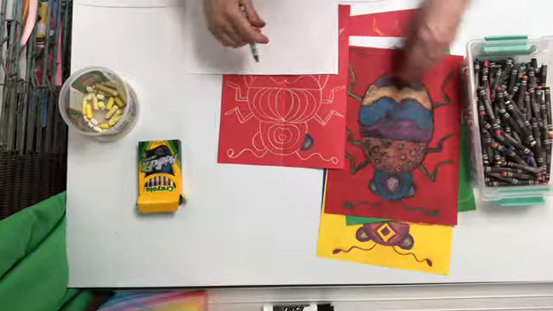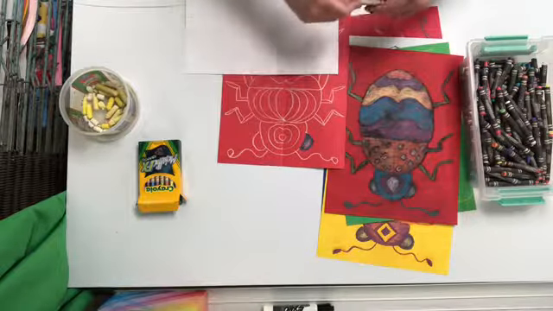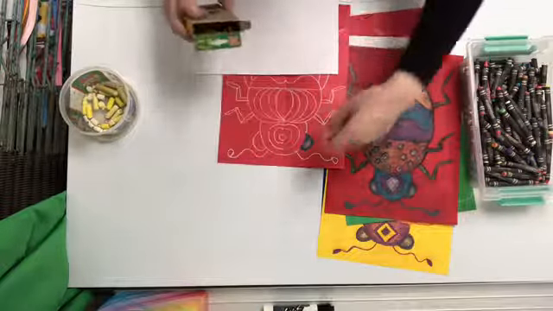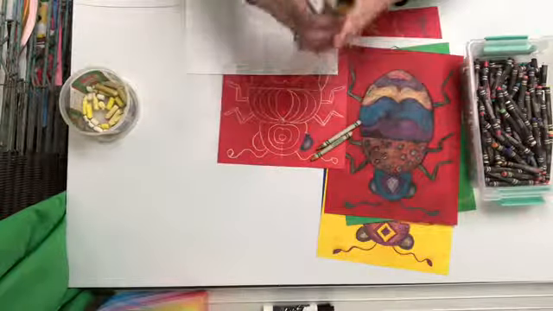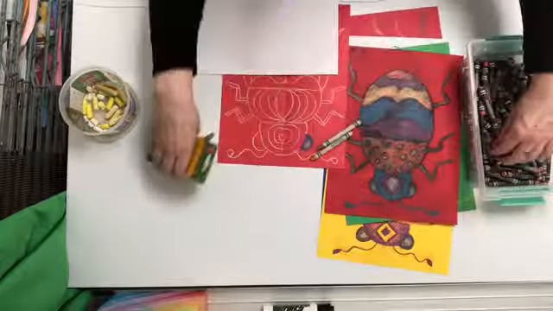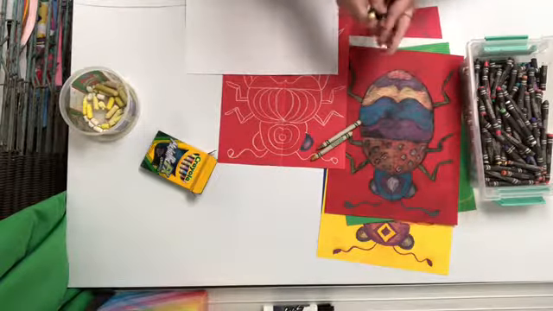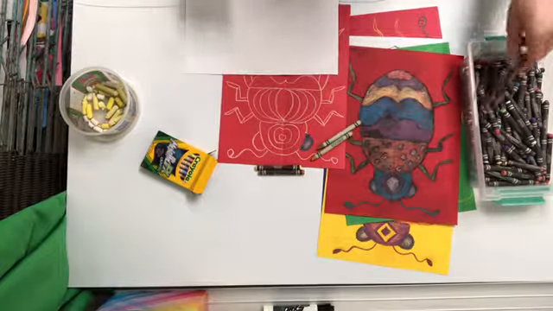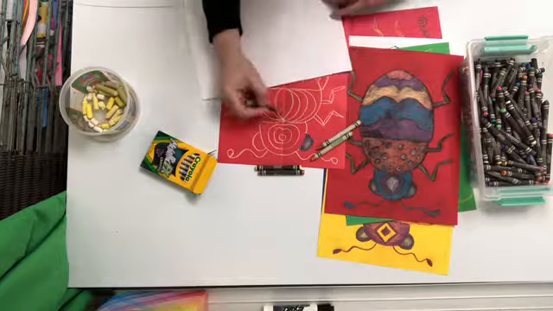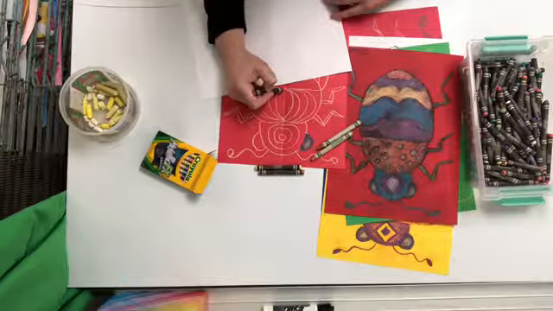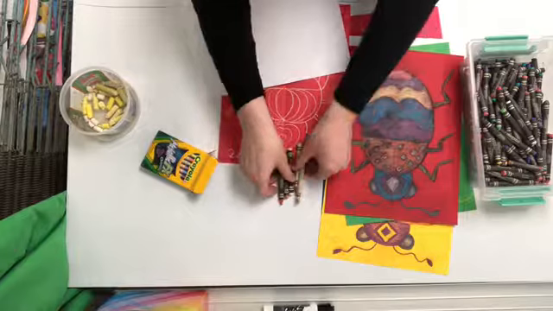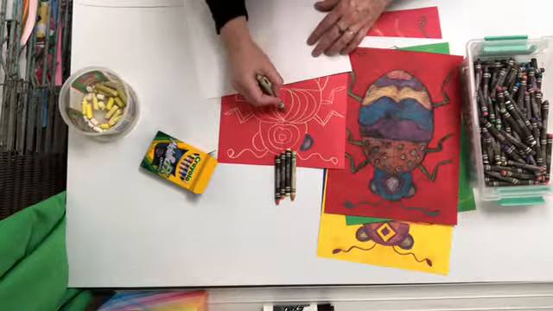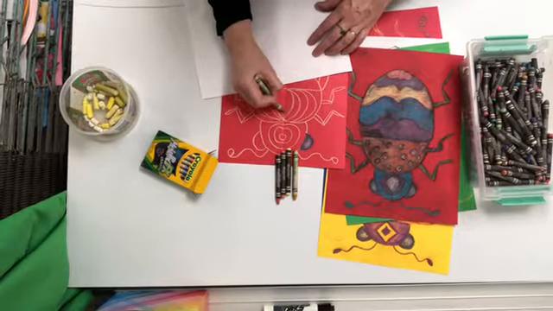Now, to create an ombre effect in one of your shapes, I'm going to use some golds. So I'm going to choose my colors first. Here we go. Okay, and I'm going to make it go from gold to red. So I'm going to put my colors in the order that I want them. And then I'm gonna go ahead and I'm gonna start coloring.